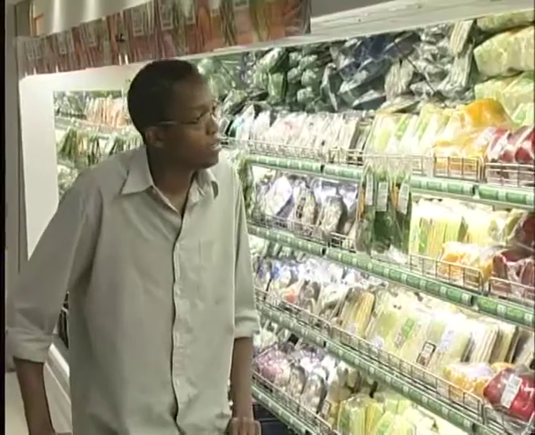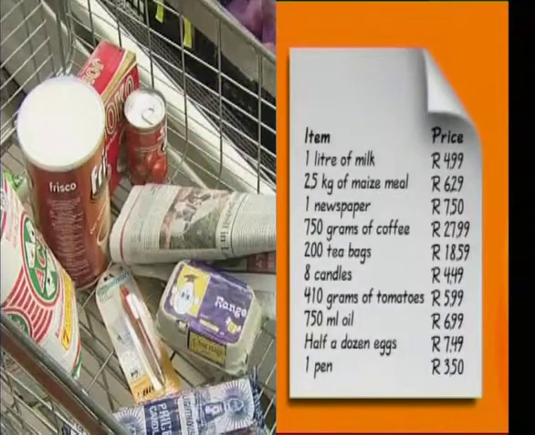1 rand, 5 rand, 20 rand. Jeez, things are getting expensive. Hi, I'm Floyd. I've already chosen some groceries. I'm on quite a tight budget, so I made a note of the quantities and prices.